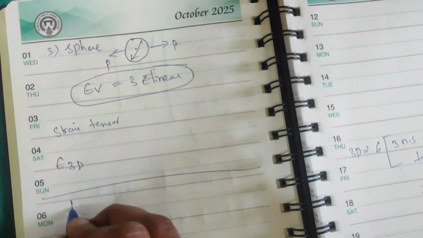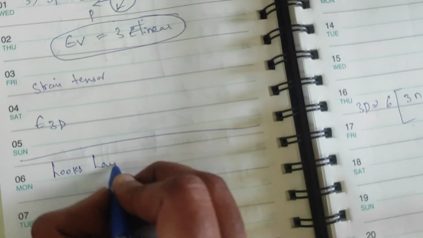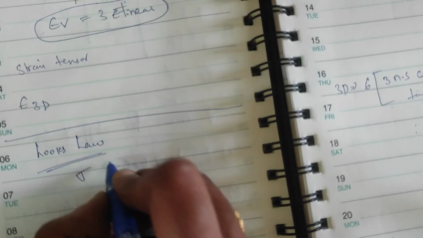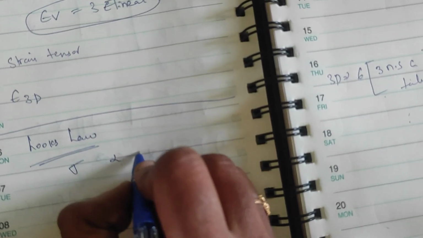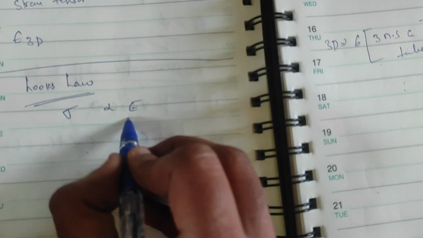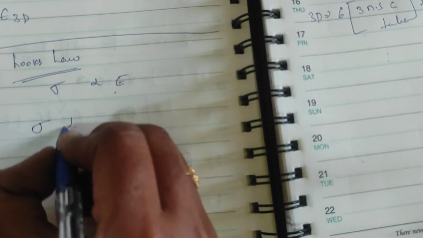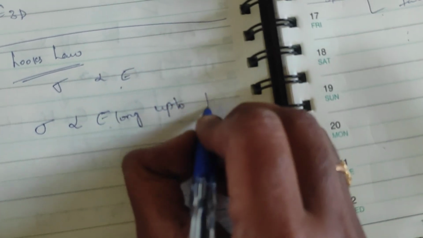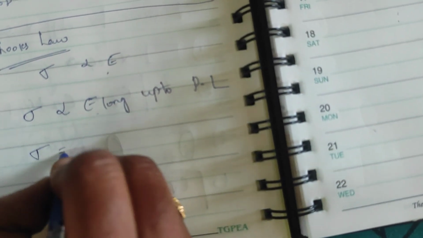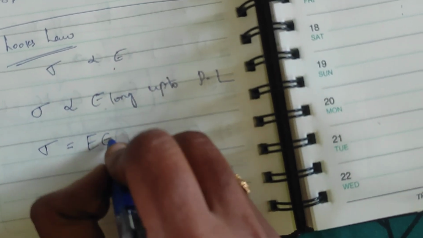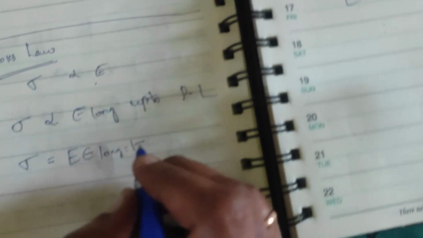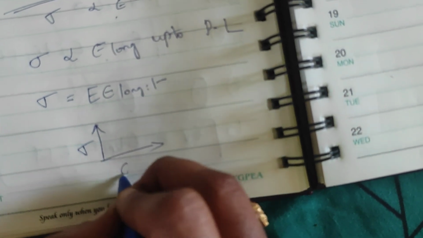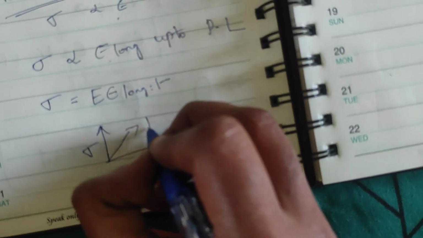Next, coming to Hooke's law. Hooke's law means within the proportionality limit, the stress is directly proportional to strain. Sigma is directly proportional to E longitudinal up to the proportionality limit, and sigma is equal to a constant times E longitudinal. See, Hooke's law means this is the stress and this is the strain within the proportionality limit.